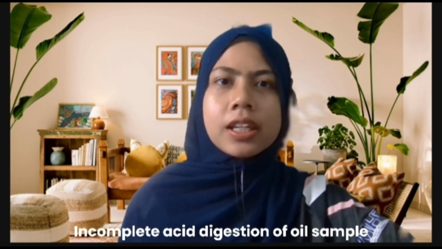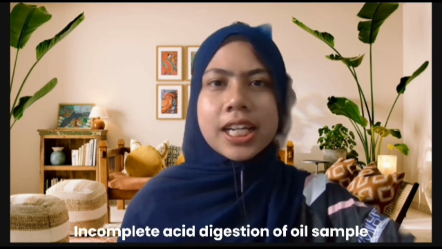For question 6, state two possible sources of error in this experiment. First, incomplete acid digestion of the oil sample. If the nitric acid digestion is insufficient, Na+ and K+ may not be fully released into the aqueous phase, leading to underestimation of their concentrations.